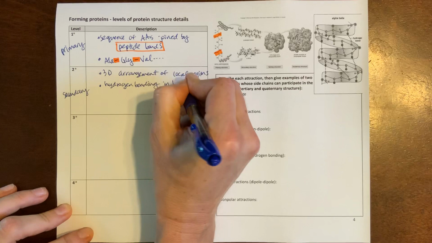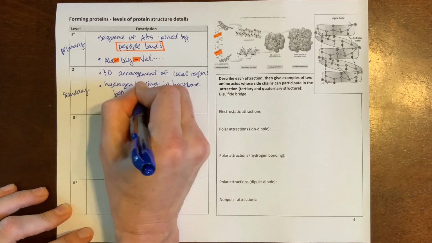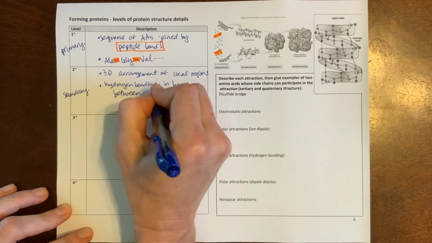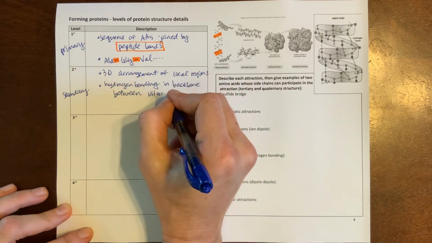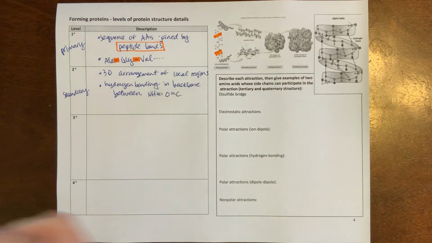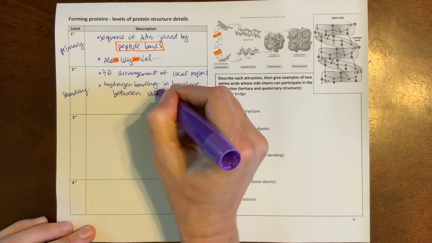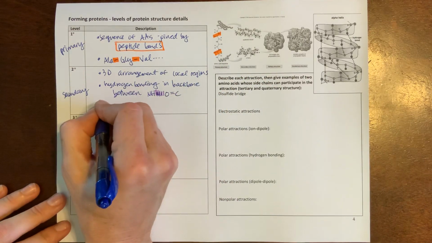Hydrogen bonding is going to happen in the backbone, and it's going to happen between the NH that we see in our peptide bond and the carbonyl. And so again, this is going to be one of those purple attractions that we colored in on the last page. And there's 3 different types of secondary structure.